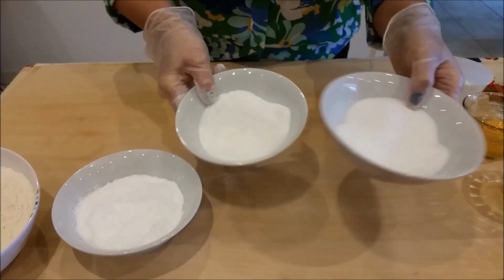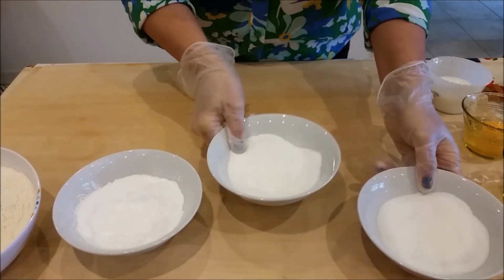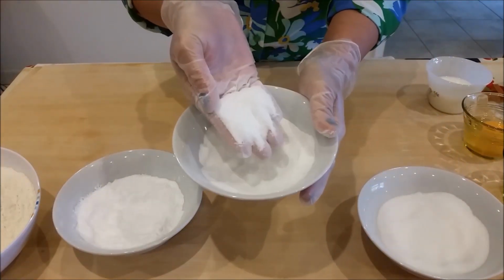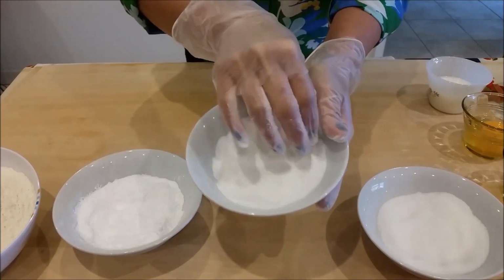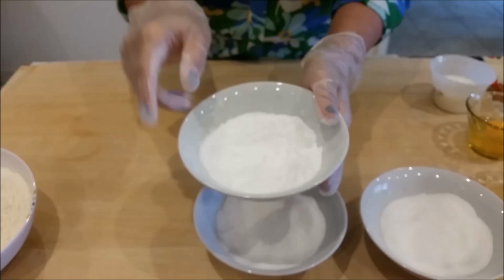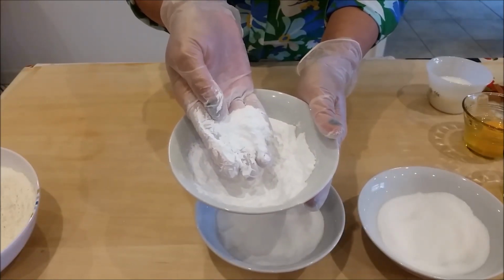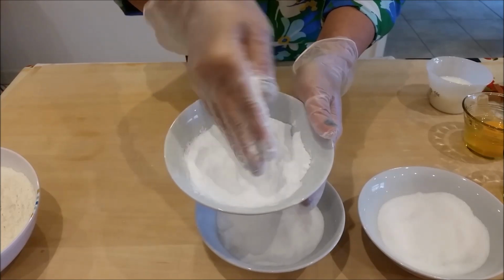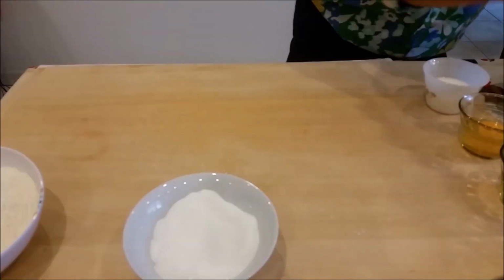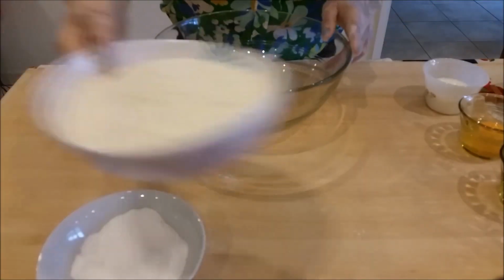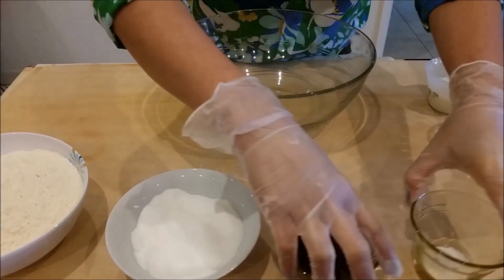This is the ordinary granulated sugar, and this is the custard sugar, which is finely granulated, and this is the powdered sugar, very fine. It's like cornstarch. Okay, for today's video, we will be making a Welsh cake. These are all the ingredients that we needed.